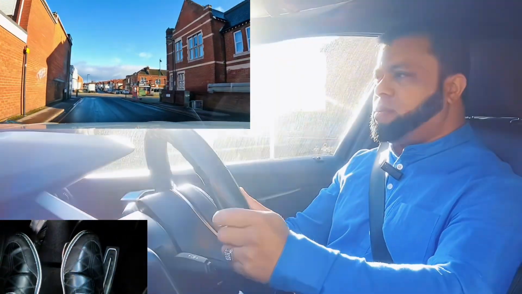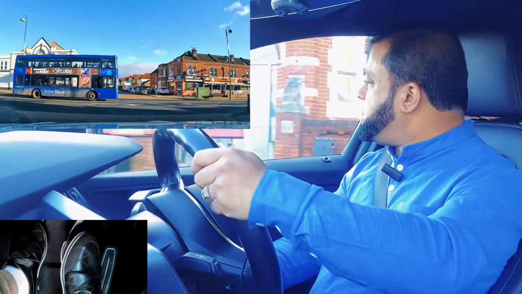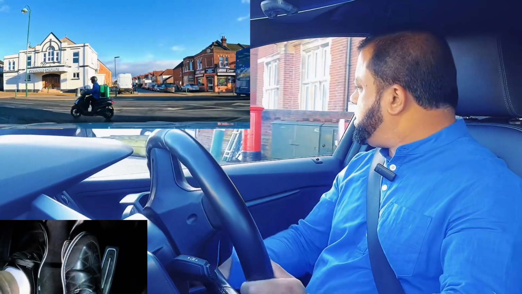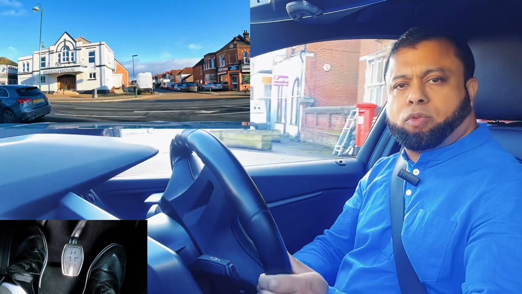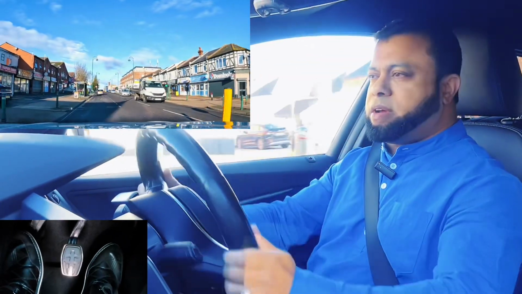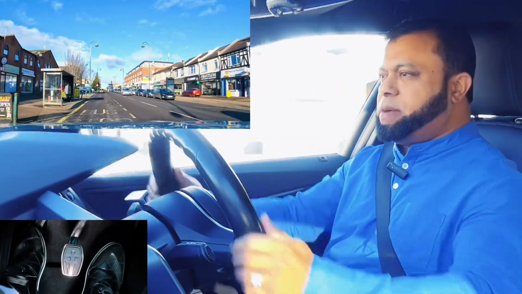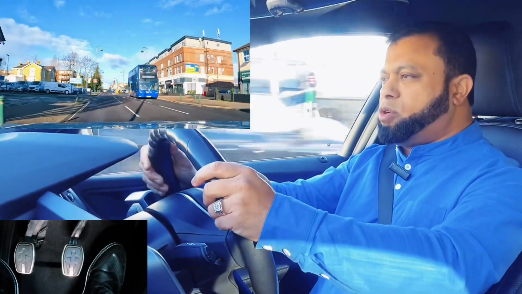Okay, can't see anything, so I'm going to go slowly, put the clutch down, go to first gear, and there's cars coming. Still first gear, and now go. Look into the road. This island, anybody there? No, mirror. Second gear. What's the speed here? It's 20.